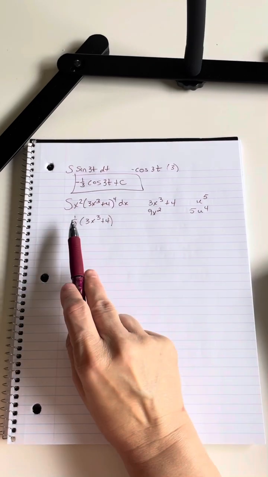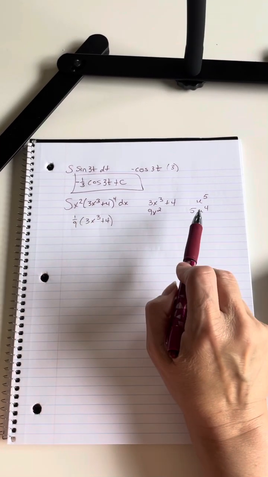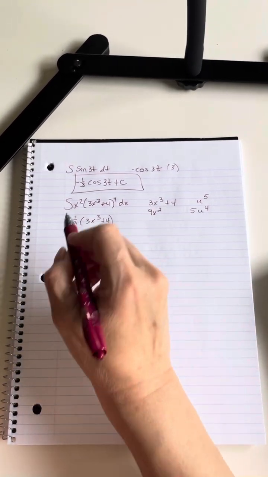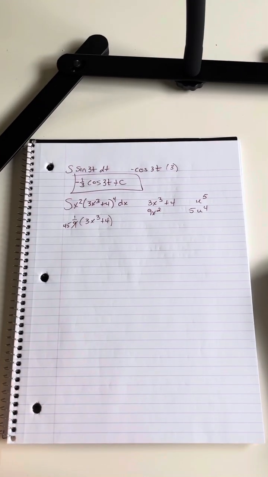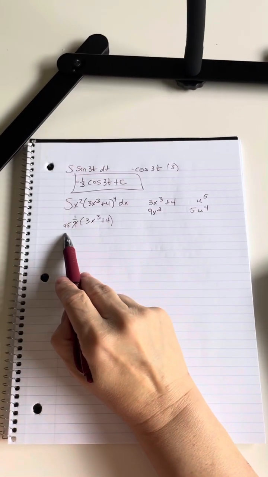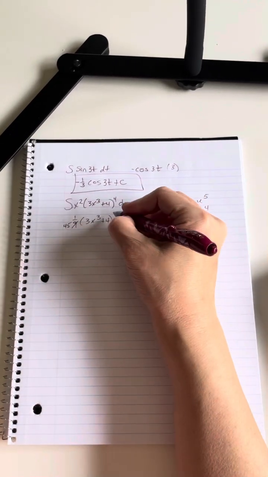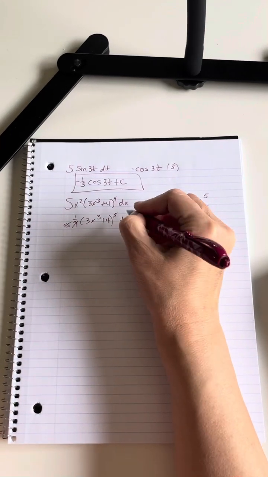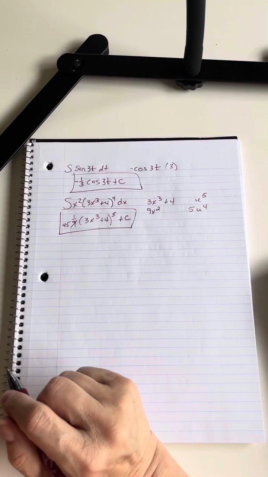But the 5 is out here messing with me as well, so I have to remove the 5 by also flipping it. So that makes this denominator 9 times 5 is 45. So 1/45 with my 3x cubed plus 4 to the 5th power was my original guess, and then the plus c. So you see the adjustments that you're having to make based on the whole numbers here.